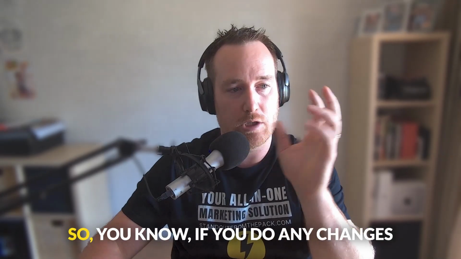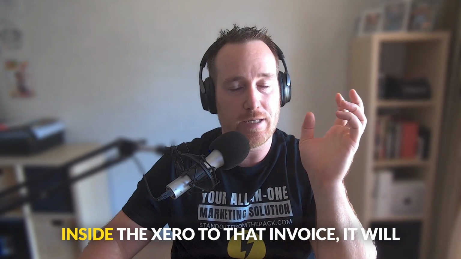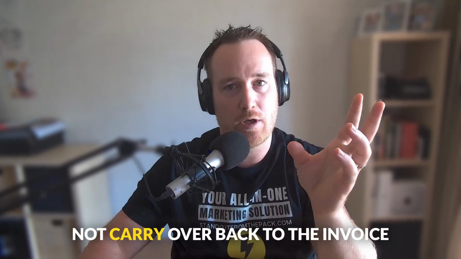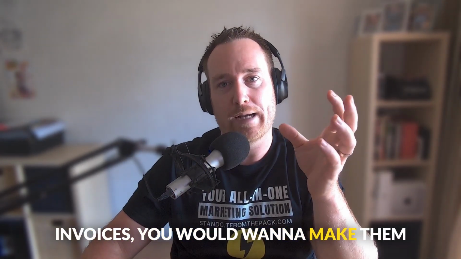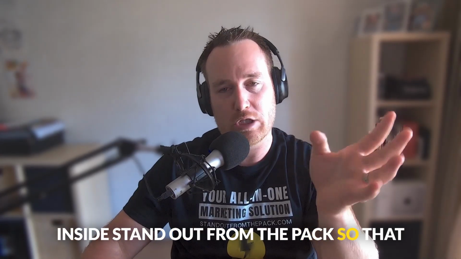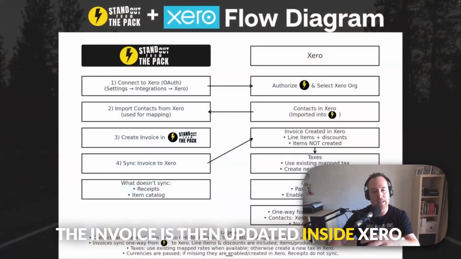So one thing I want to highlight: this is a one-way sync. If you do any changes inside Xero to that invoice, it will not carry over back to the invoice inside Stand Out from the Pack. It only works one way. So if you do make any changes to invoices, you would want to make them inside Stand Out from the Pack, so that the invoice is then updated inside Xero.